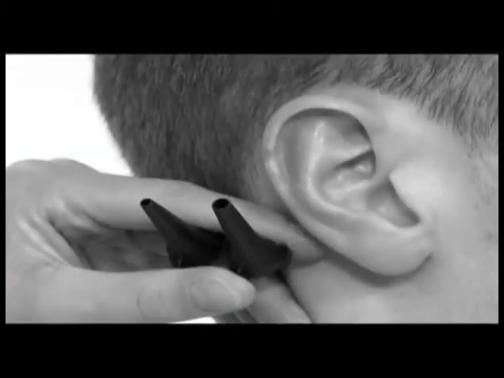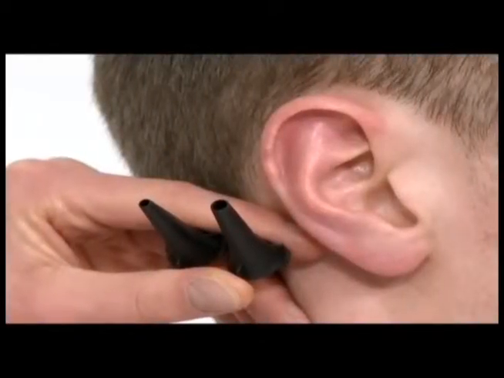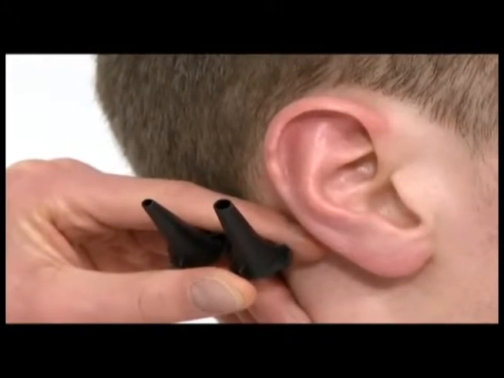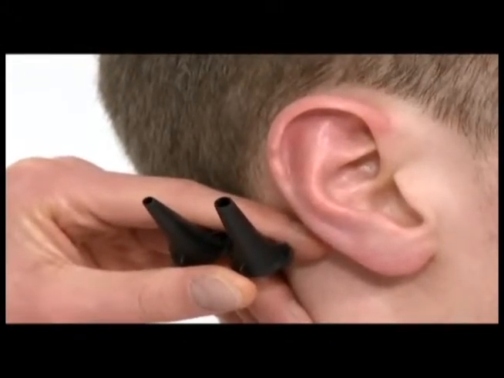Next, otoscopy is performed to visualise the external auditory meatus and the tympanic membrane. There are 2 sizes of speculum for the otoscope. Choose the largest size speculum possible for the patient's ear canal in order to maximise the amount of light passing into the ear and to maximise your view of the tympanic membrane. In adults, the largest speculum is usually used.